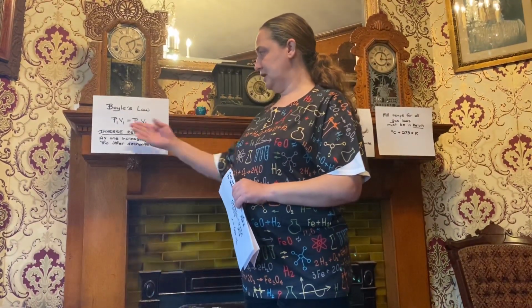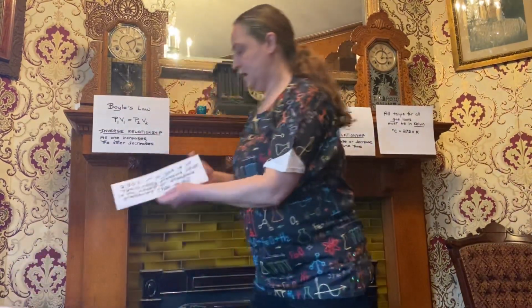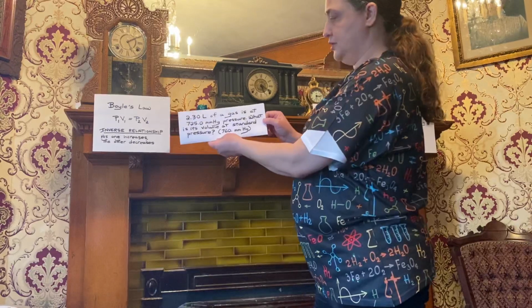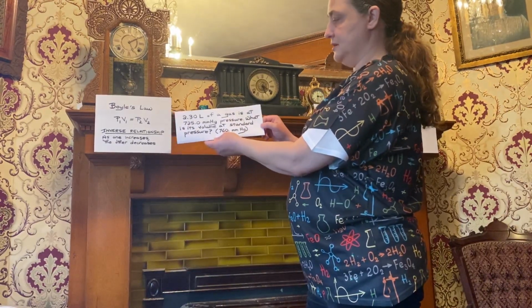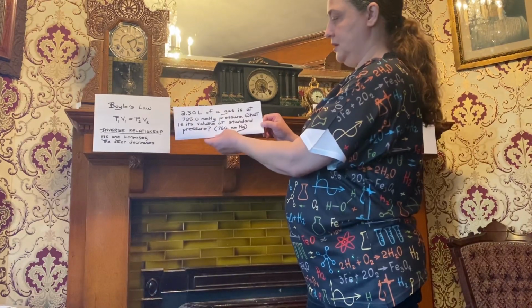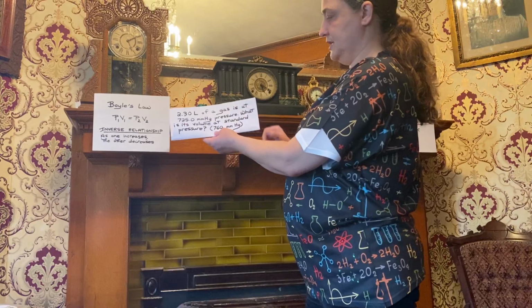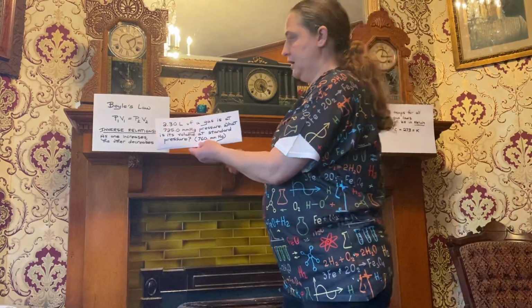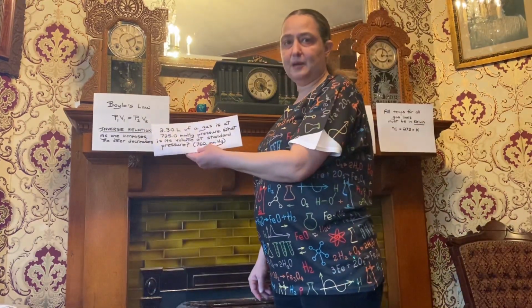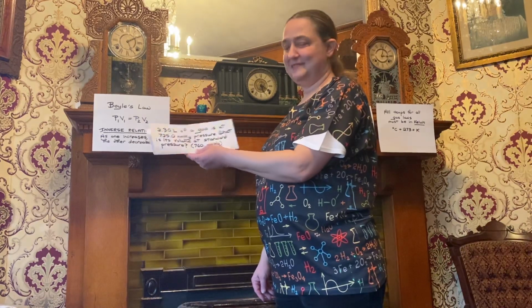Okay, now to do a couple quick sample problems. So again, Boyle's law, pressure and volume of a gas. I have an example here. 2.30 liters of a gas is at a pressure of 725 millimeters of mercury. What is its volume at standard pressure, which is 760 millimeters mercury? How's my equation going to be set up? I don't know.